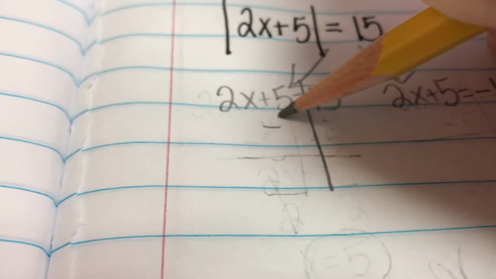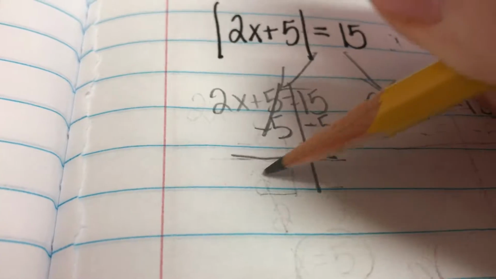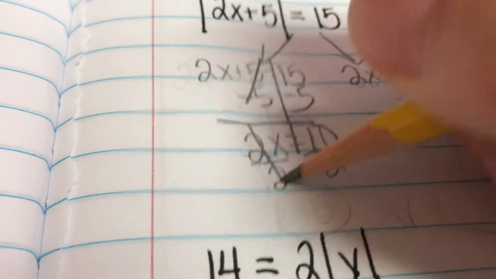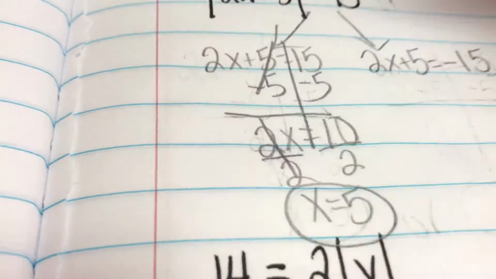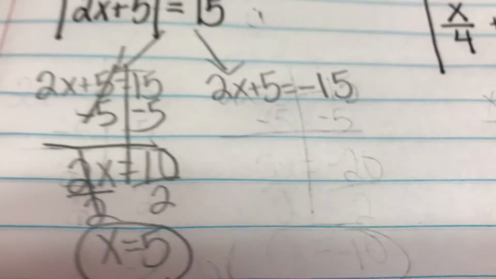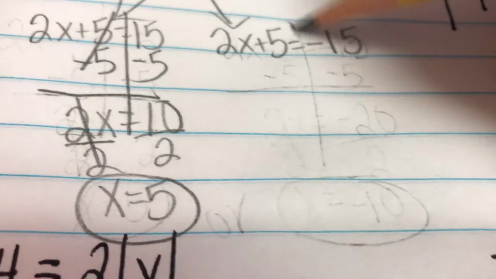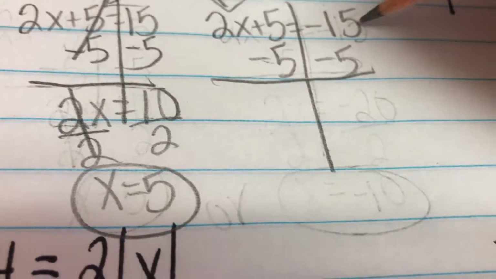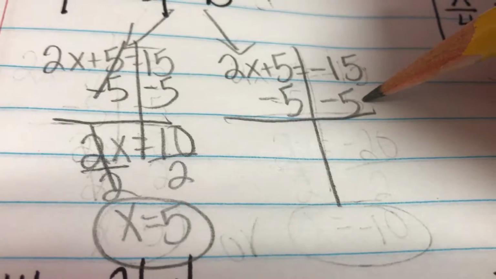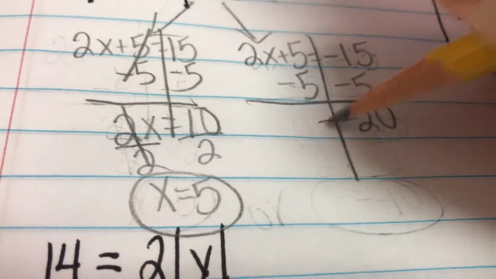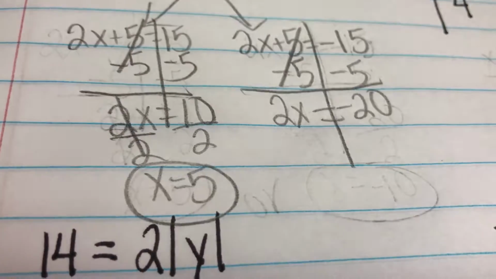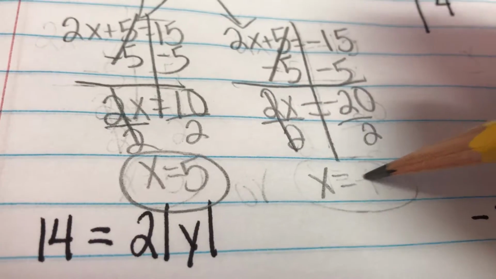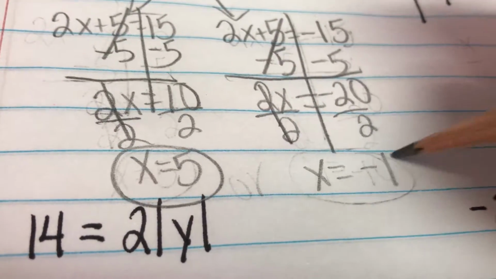So I'm going to subtract 5 from both sides. So I've got 2x equals 10, and I divide by 2 to get x equals 5, our basic 2-step equation. I have to solve this over here now. So I'm going to draw my line just like I normally do, and I'm going to subtract 5 from both sides. Remember, this time it's a -15, so -15 minus 5 is -20. These cancel out, and I'm left with 2x. That's 2 times x, so I divide by 2 on both sides to get x equals -10.